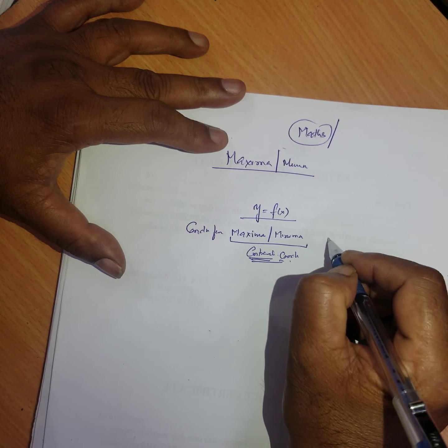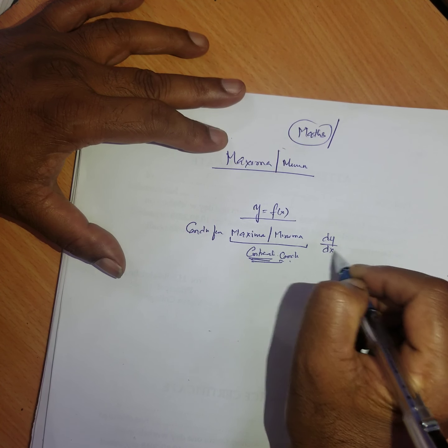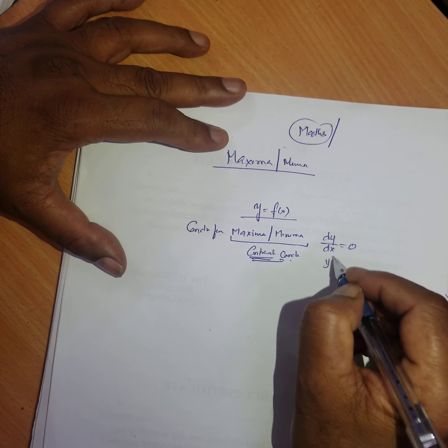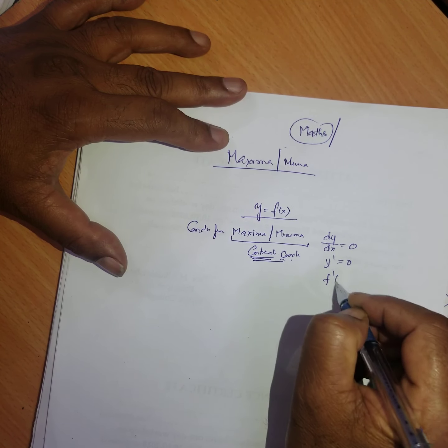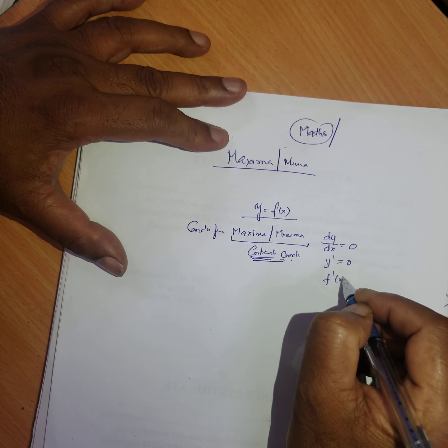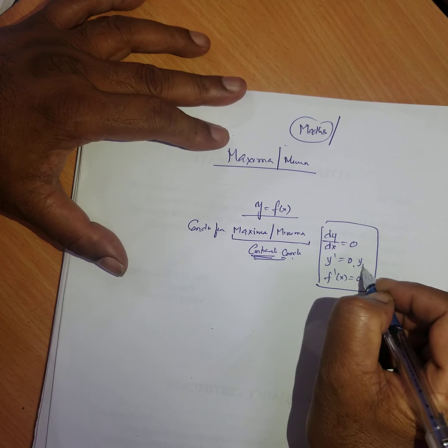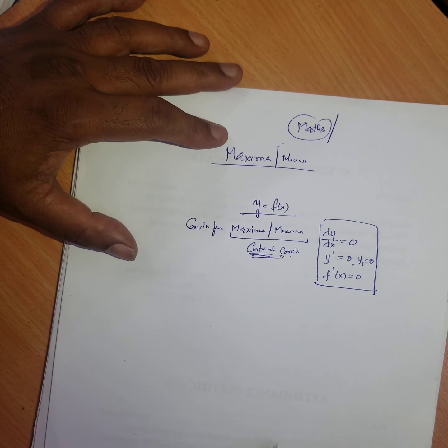Condition: dy over dx equal to 0, or dy over dx means y dash equal to 0, or f dash x equal to 0, one and the same, or the first derivative is equal to 0, right? Condition for maxima or minima.